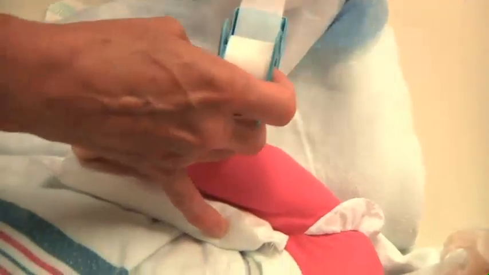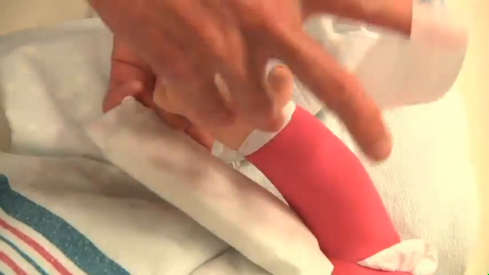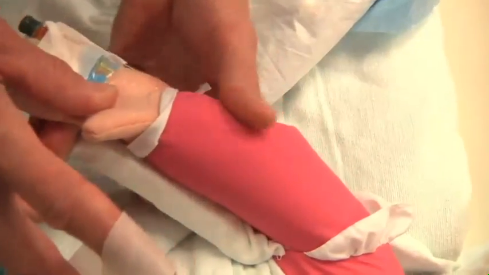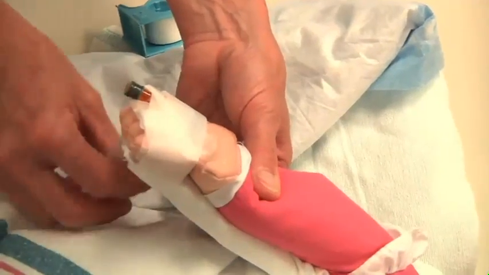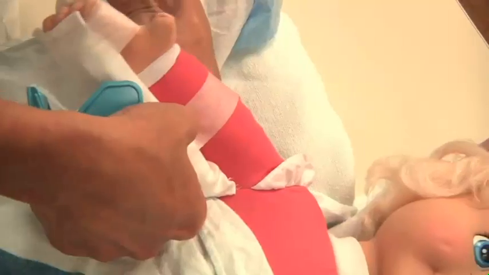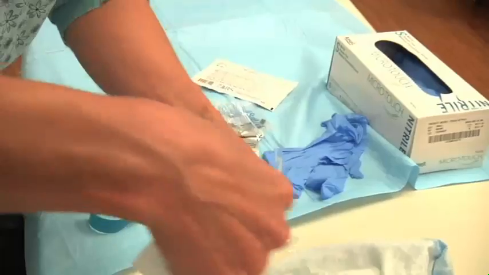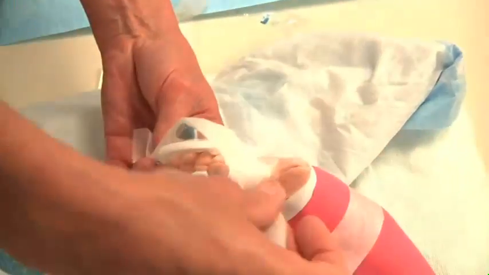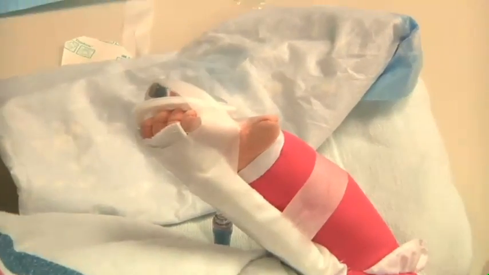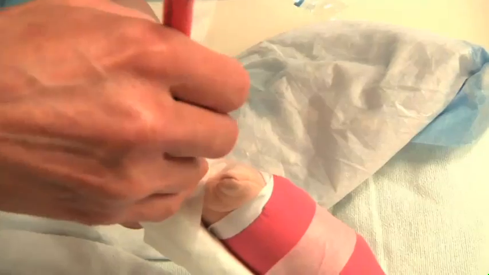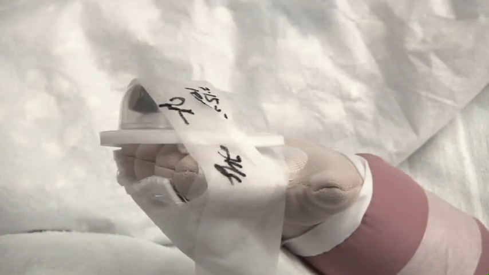Add the padded arm board, making sure that the fingers are over the end of the board. You may use an additional device called the house to protect the end of the T-connector, placing it over the end and taping it with paper tape. Lastly, you want to label the PIV with your initials, the date, the time.